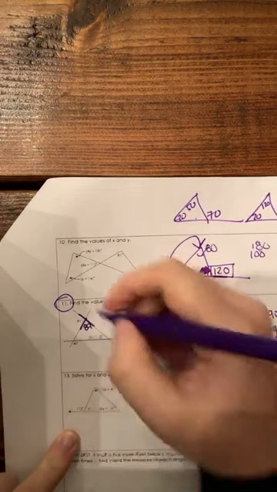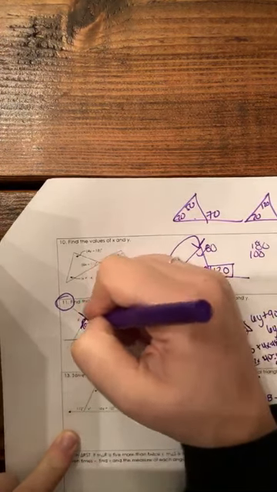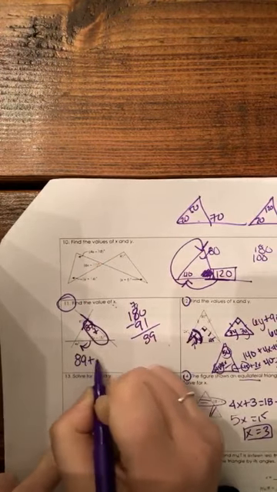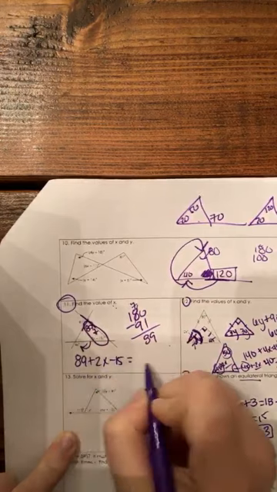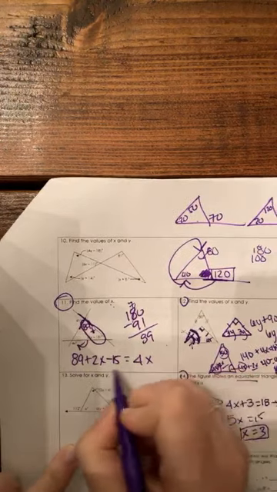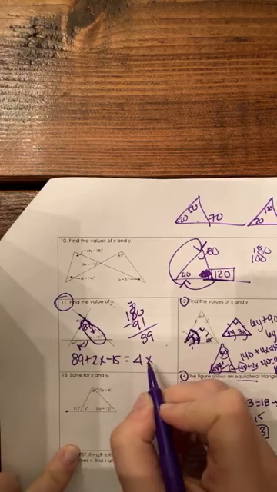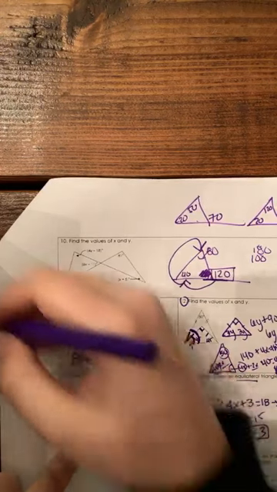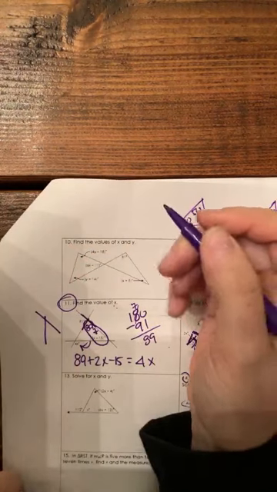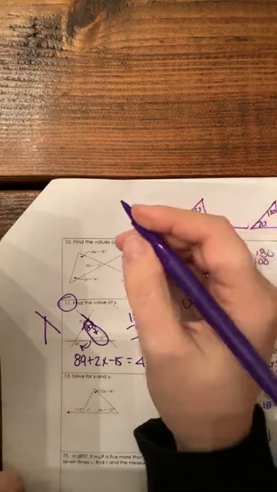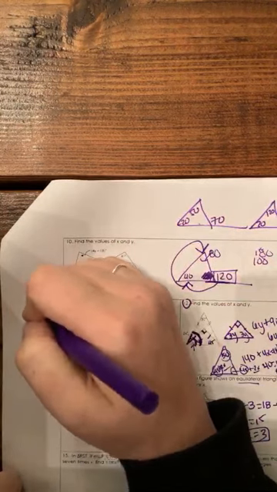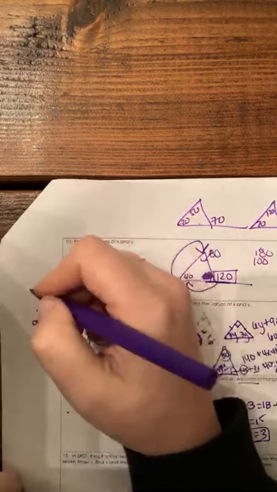This is an exterior angle. This plus this equals 4x. So 89 plus 2x minus 15 equals 4x. What is that? 2x, because this is a straight line. If this is 91, who is this?